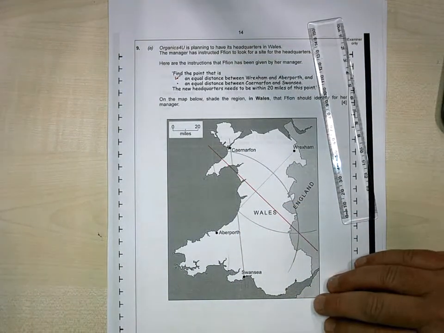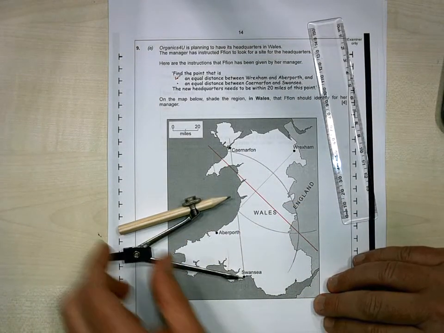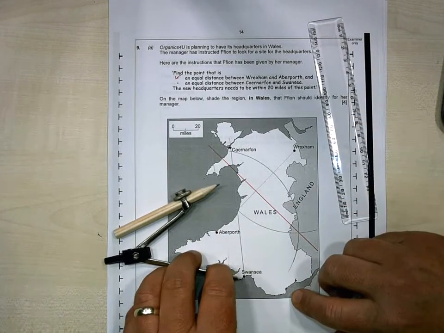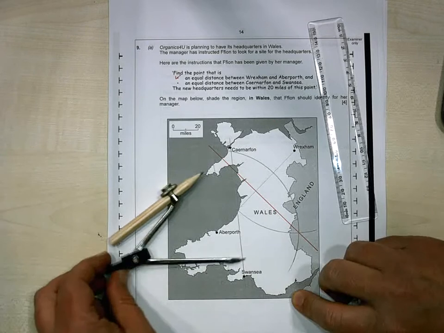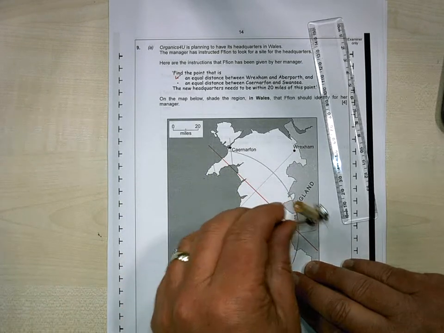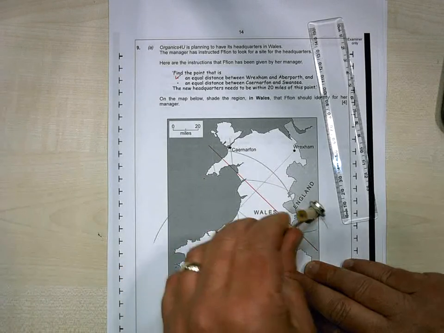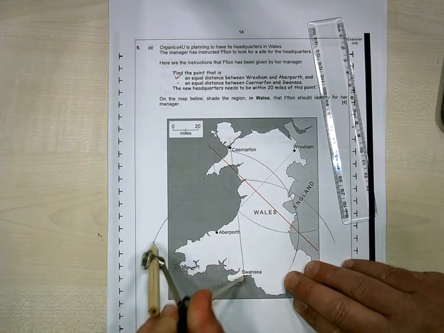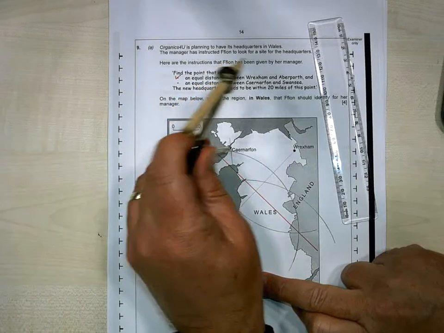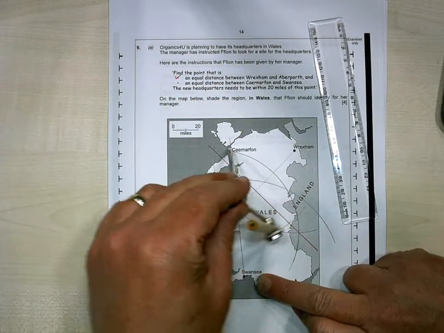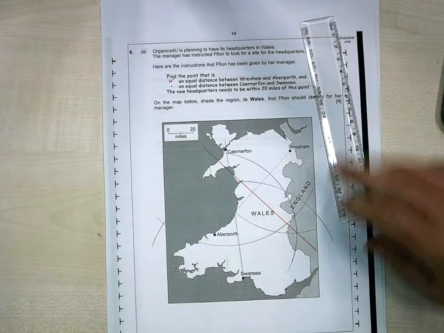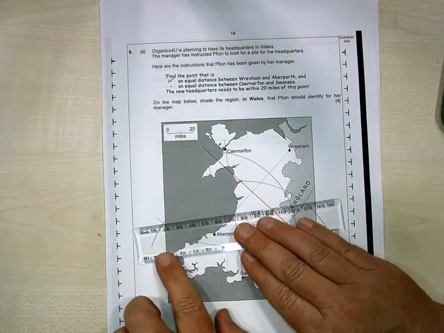So we have to do the same again, get our compass, open it so it's visibly over halfway, and try and keep track of what's what. So I need to draw another one of those from Swansea and take the point to Carnarvon and draw another one, and then join those together.